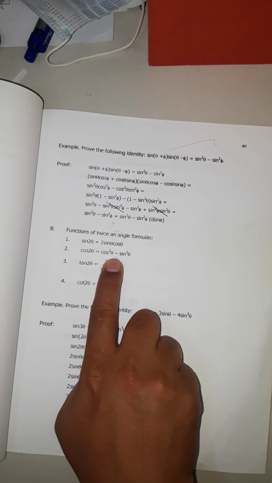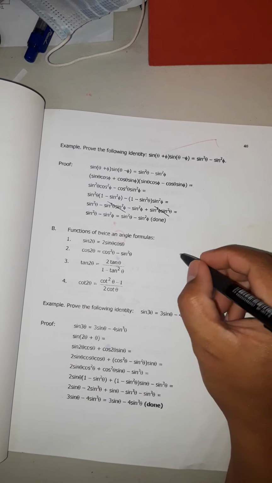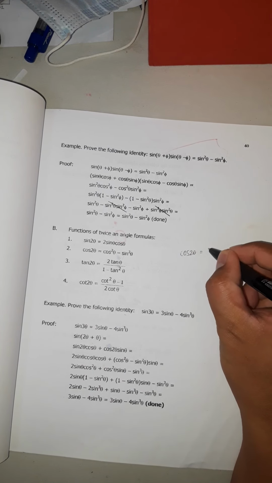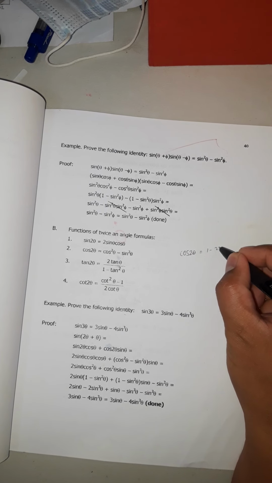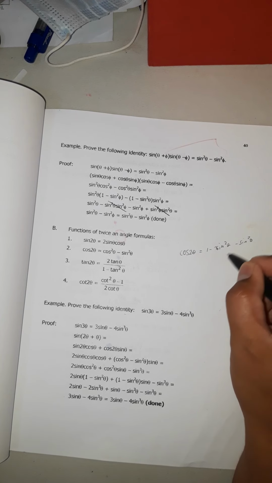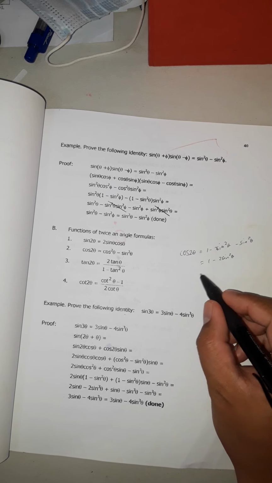So i-transpose ang. So cos 2 theta, that is 1 from here. So 1 minus sine squared theta minus sine squared theta. So in total, that is 1 minus 2 sine squared theta.